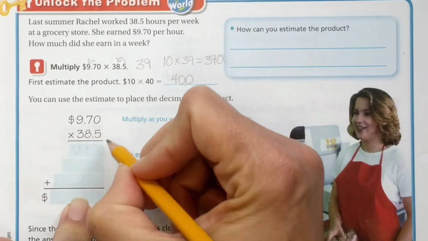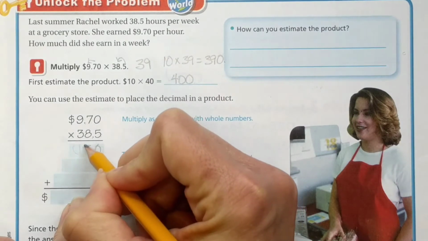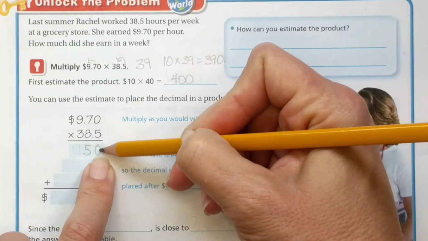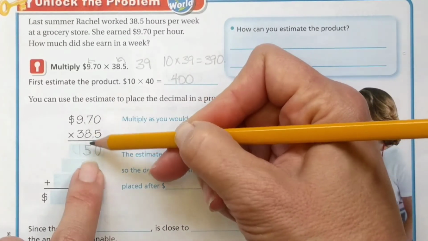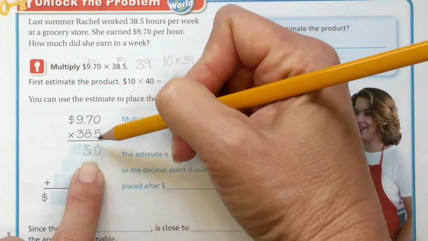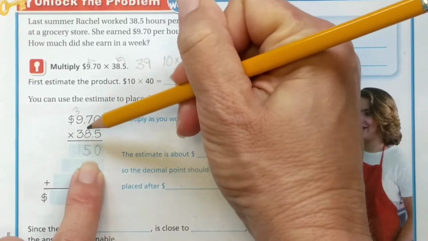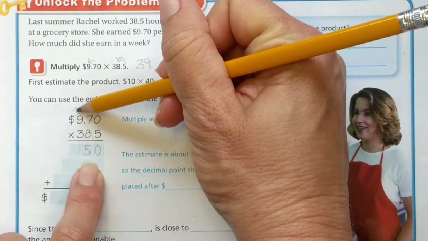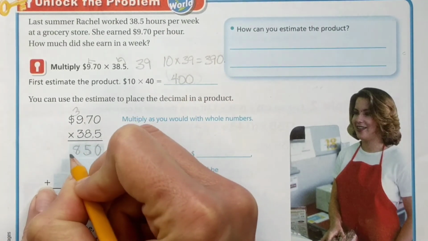All right, 5 times 0 is 0. 5 times 7 is 35. Bring down the 5. Notice I've placed the 0 below the 5, this 5 below the 7, and then I'm going to regroup the 3. 5 times 9 is 45, plus 3 more is 48. So I'm going to put an 8 there.